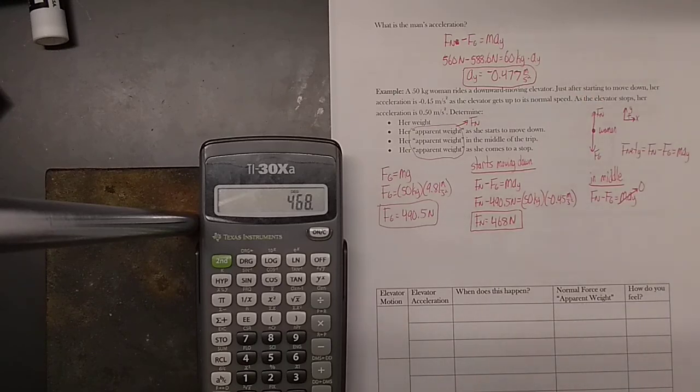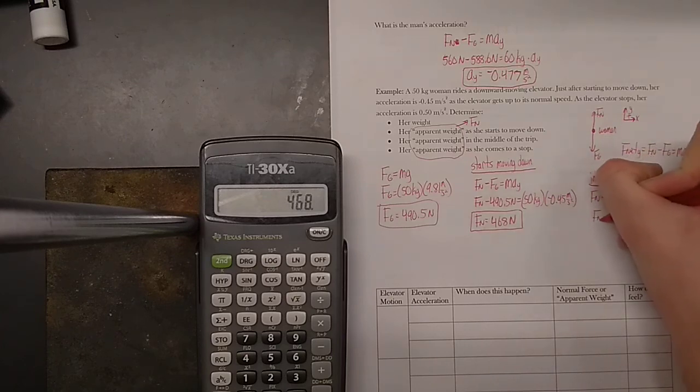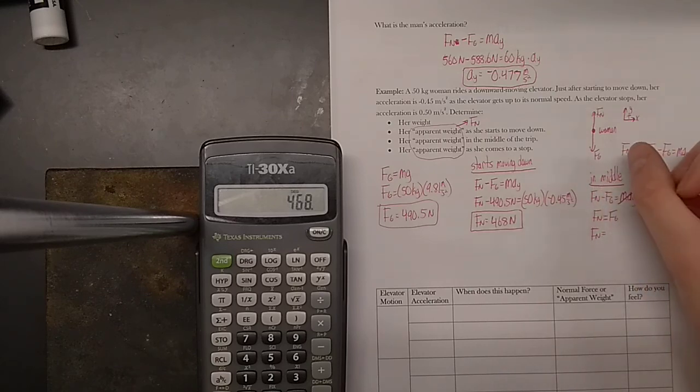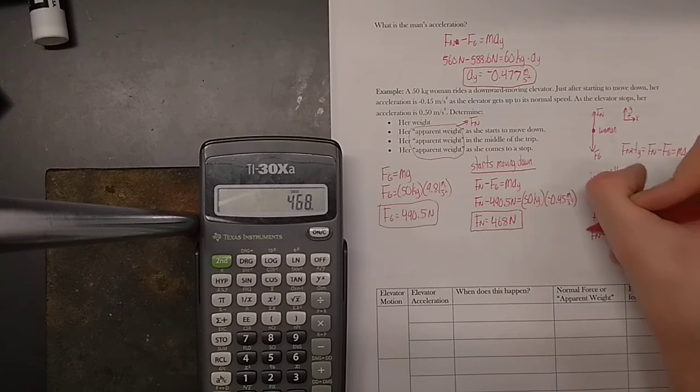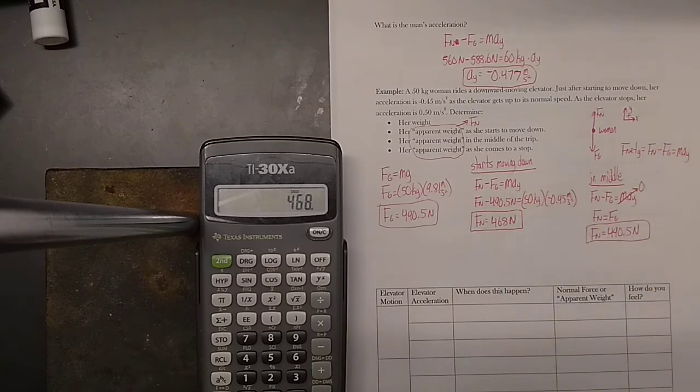Okay, it's normal speed. That means the acceleration is 0. It doesn't mean it's not moving, it's just not accelerating. The velocity is not changing, the speed's not changing. Which means Fn equals Fg, we just add the Fg over to the other side. Therefore, the Fn, the normal force, the apparent weight, must be 490.5 newtons. So again, in the middle of the trip, everything is back to normal.